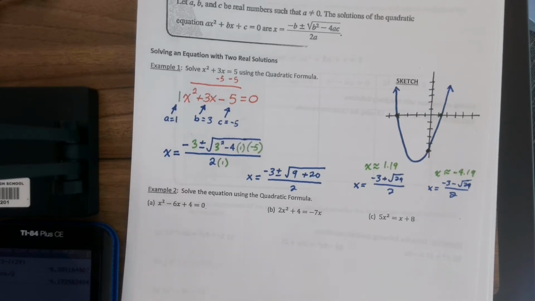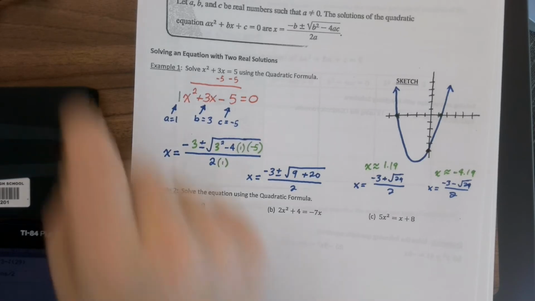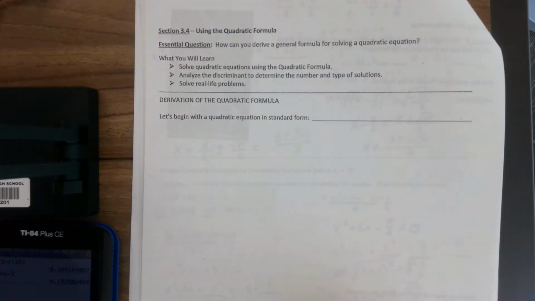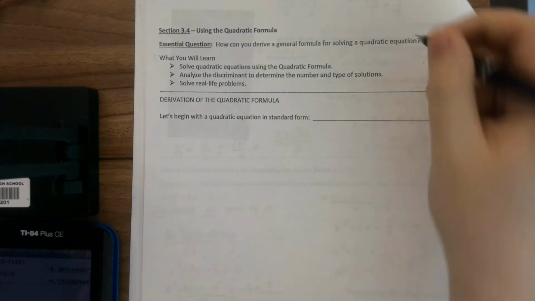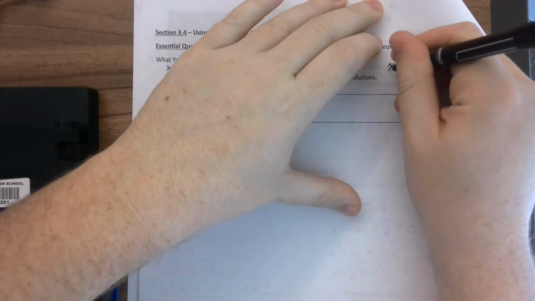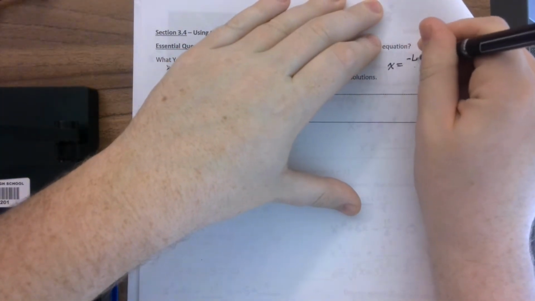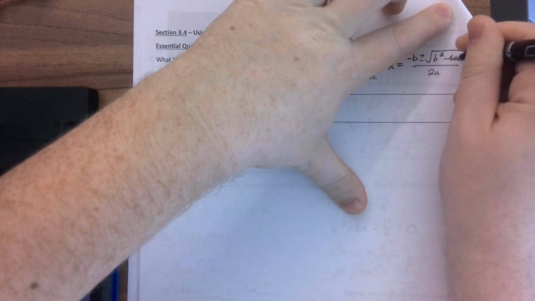Now, before we move on to other problem types, I want to show you how we get such a strange equation. Remember, our end goal is to end up with x is equal to negative b plus or minus the square root of b squared minus 4ac all over 2a.